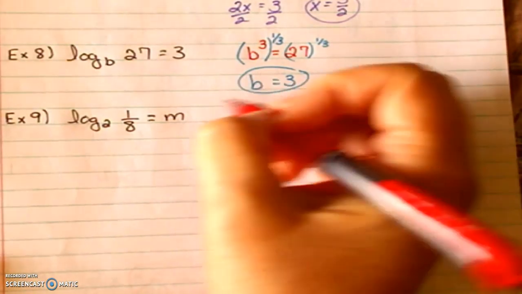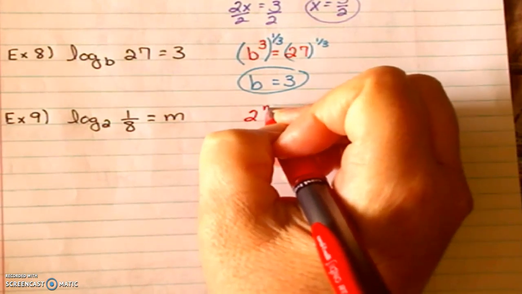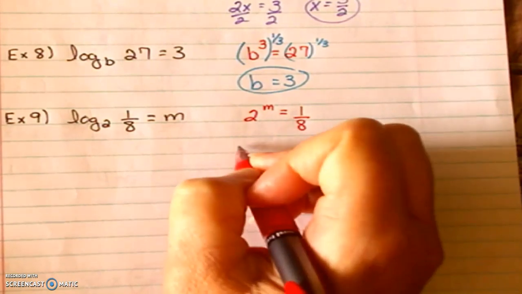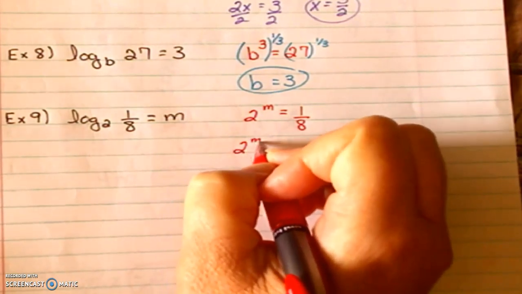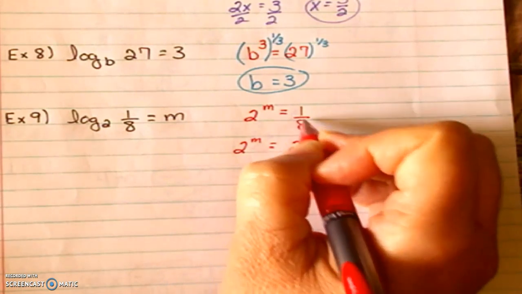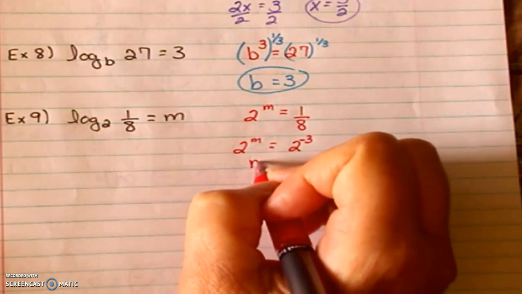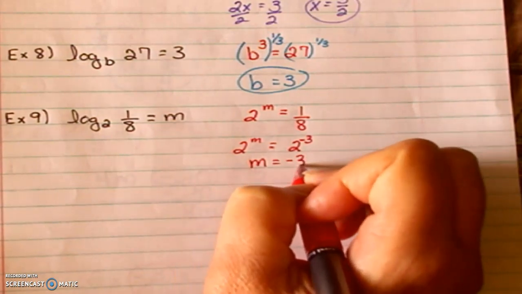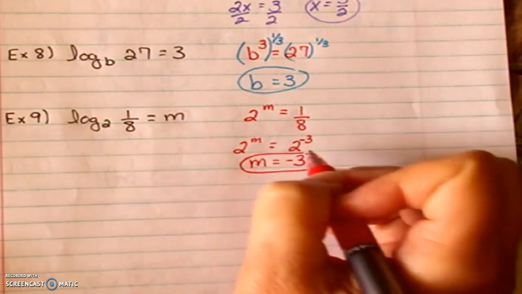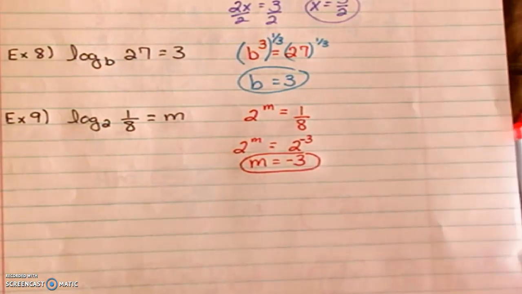Okay, example 9, change it into exponential format. So 2 to the m is equal to 1/8. If I write it as the same base, 8 is the same thing as 2 cubed, but it's in the denominator, so that's a negative exponent. So I know if I take 2 and I raise it to the negative third power, I get 1/8. If the bases are the same, the exponents are equal, so m equals -3.